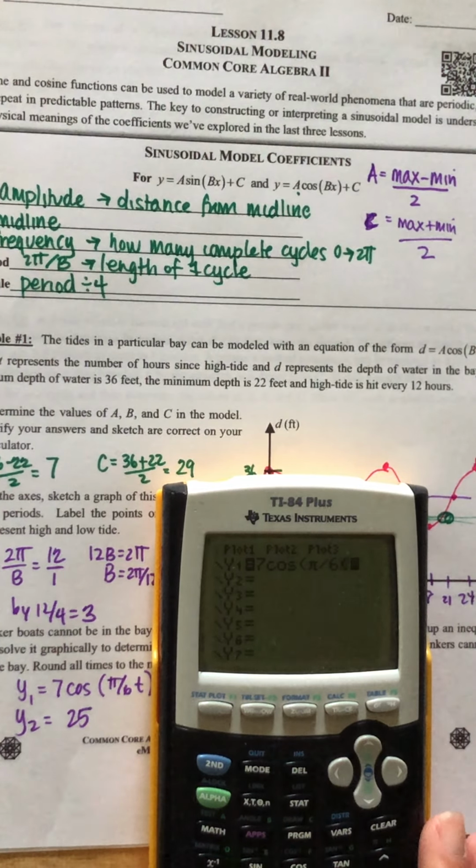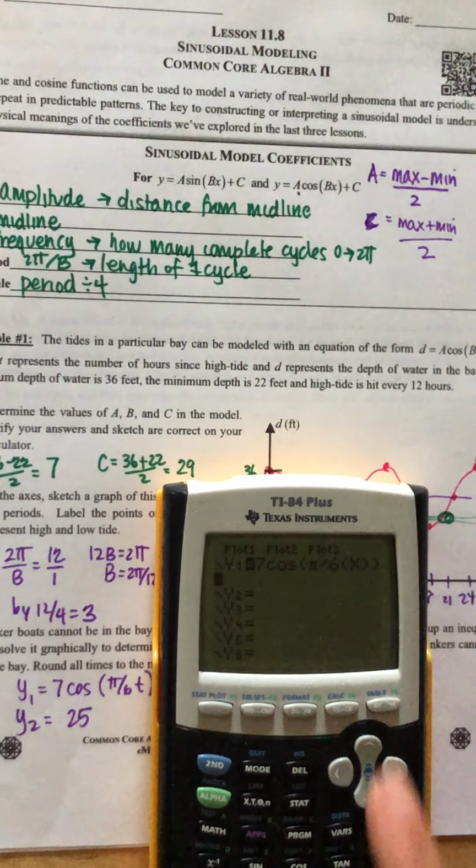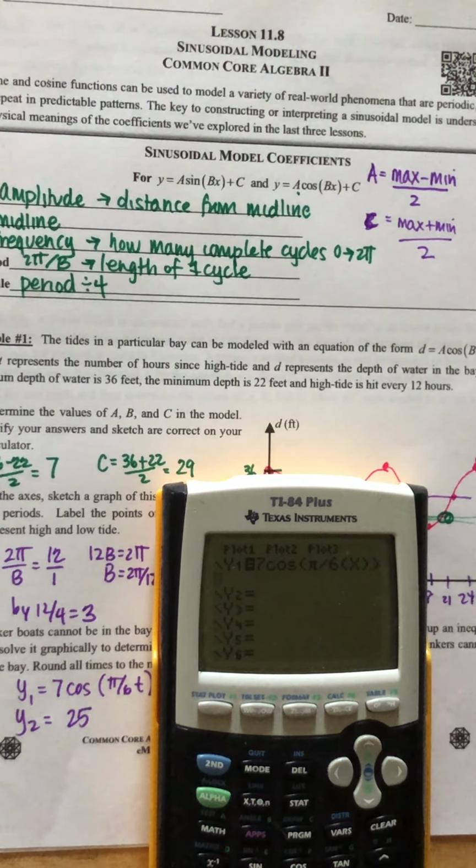And then, because I have an older style calculator, I would drop the x, but make sure you have a double parentheses. Okay, and then plus our C value of 29. Okay, and then I'm going to swing a line at 25.